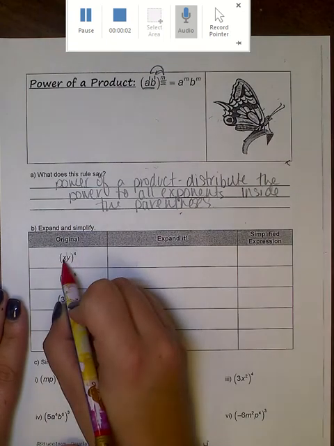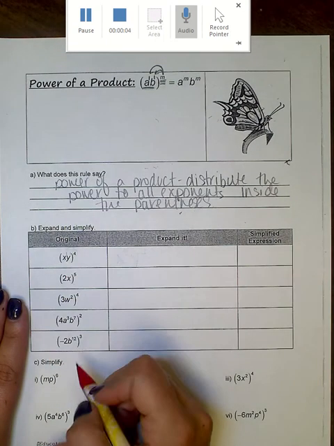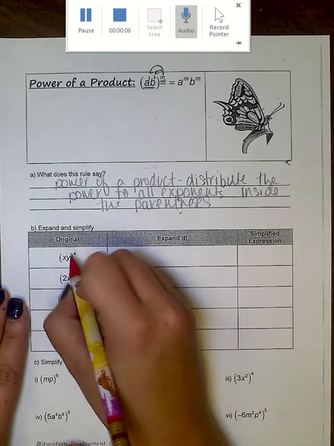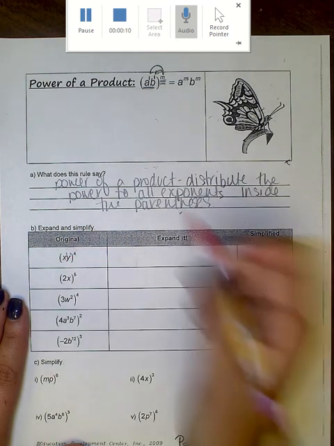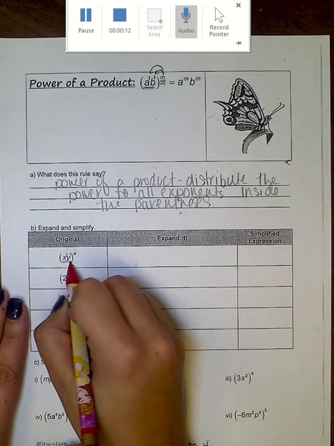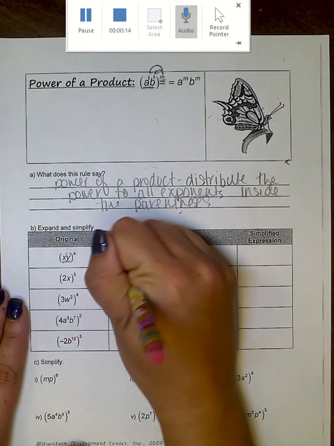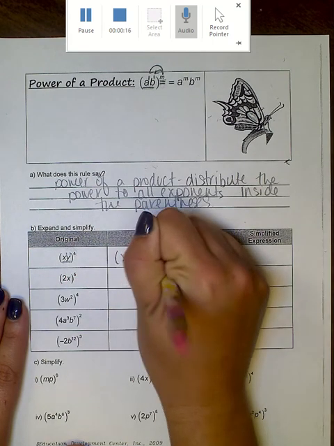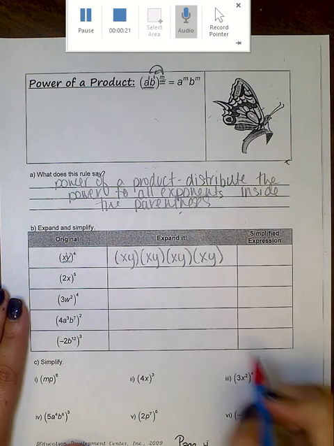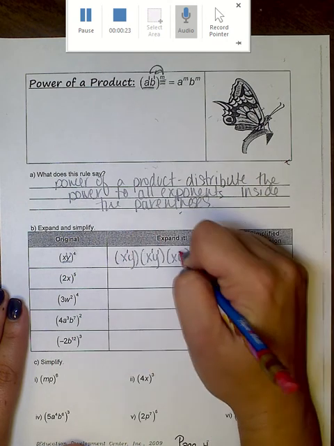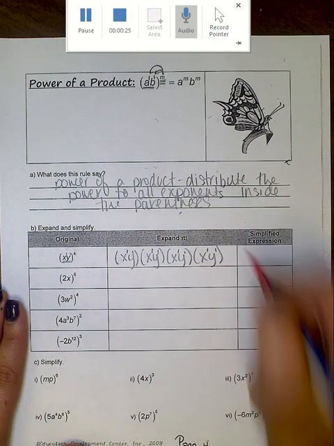We have the quantity x times y to the fourth power. Like I said, if you do not see an exponent, it has an exponent of 1. I need to write x times y 4 times: 1, 2, 3, 4. By expanding it, all of my bases have a power of 1.